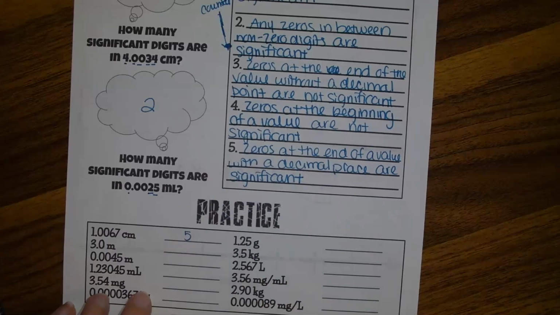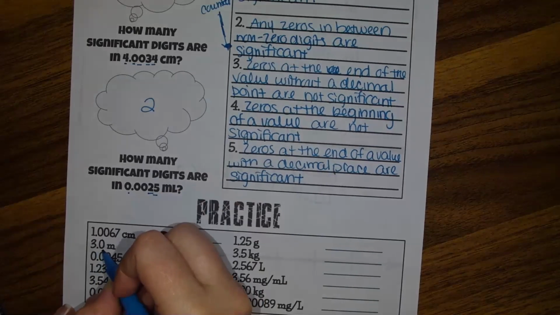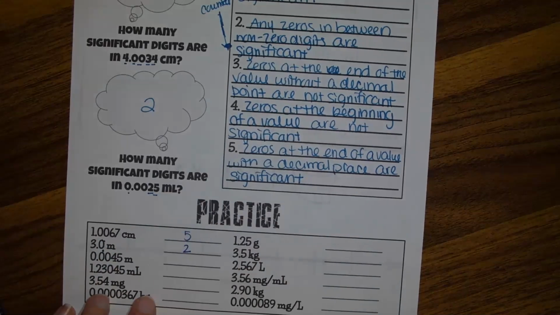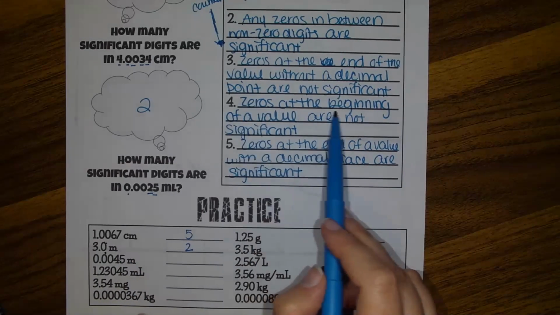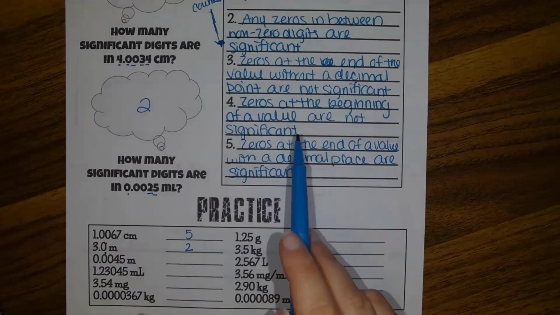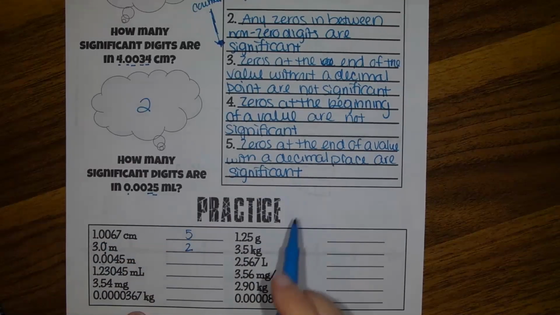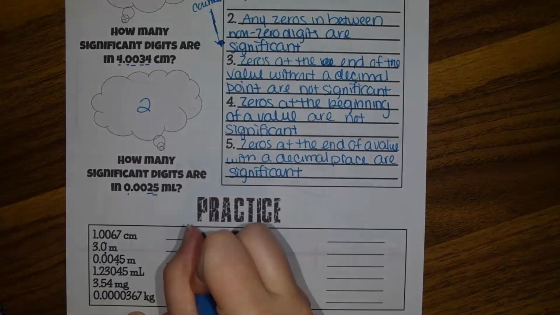So we'd be following rule number 5, and therefore this 0 is significant, so we count it. So we have 1, 2 significant figures. The next one, we follow rule number 4. Zeros at the beginning of the value are not significant. So we're not going to count these zeros. We're only going to count 4 and 5, which should give us 2.